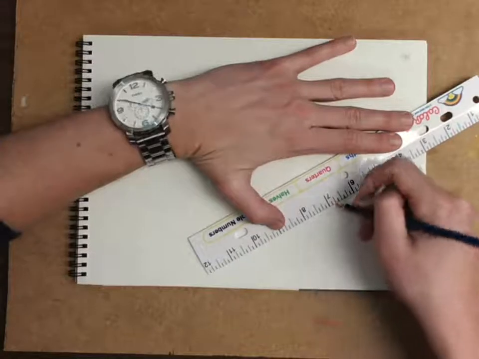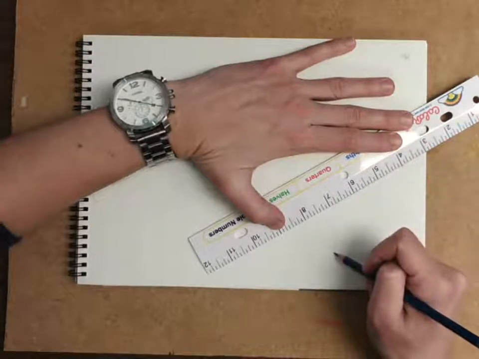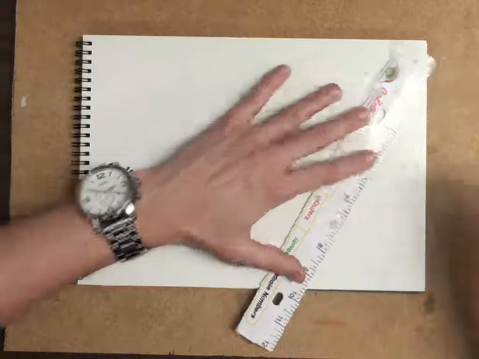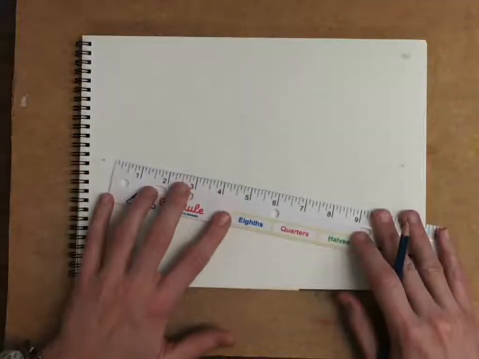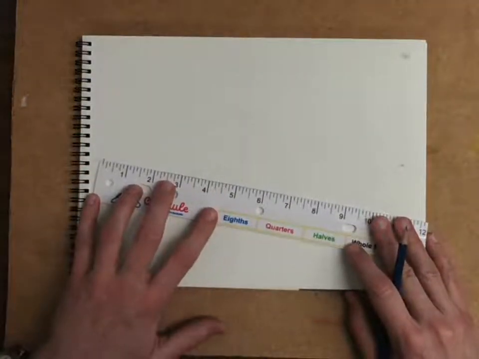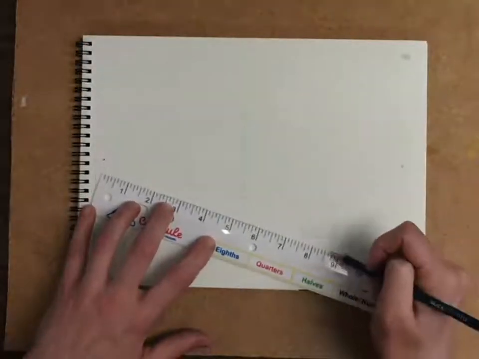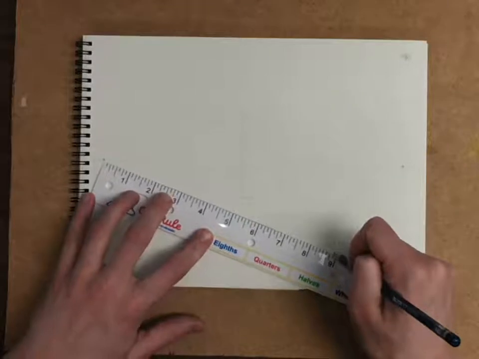Topmost part of that line goes to the vanishing point. The further down, the more drastic the line. The closer, once again, to the vanishing point, or the horizon line, I mean, which also includes the vanishing points, the less drastic the angle.